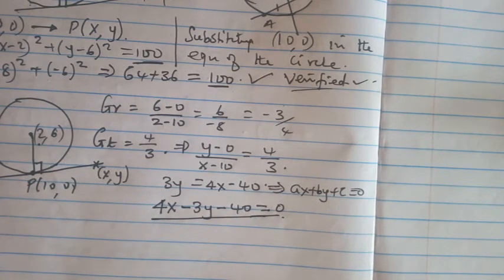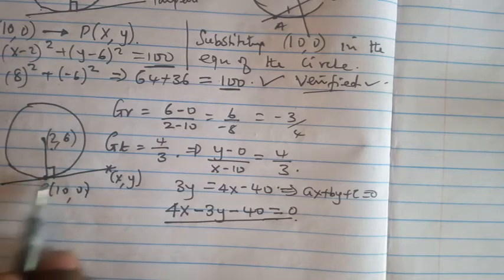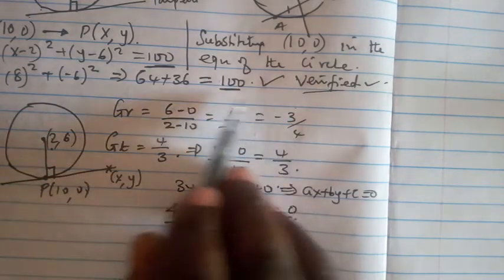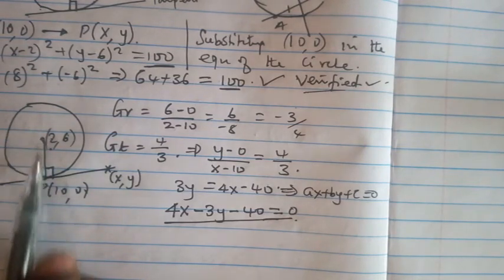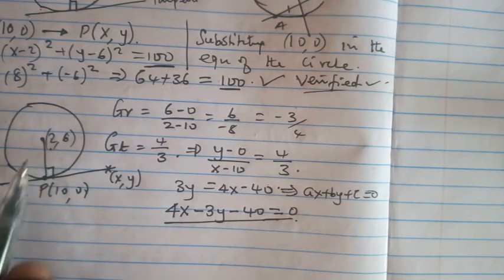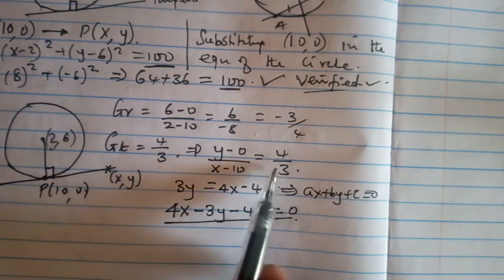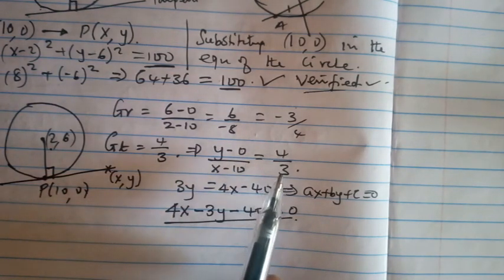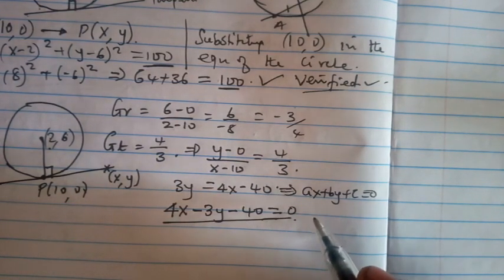We have to leave our answer in the correct form. Yes, this property of the radius being perpendicular to the tangent has really helped us a great deal, because even if we were able to calculate the gradient of the radius, without knowing the perpendicularity property between the radius and the tangent, it would not be possible to get the gradient of the tangent. But now that we know, we have used that property, which has brought us home very easily.